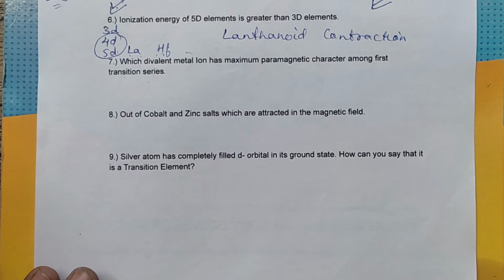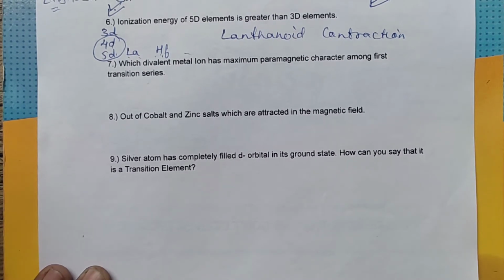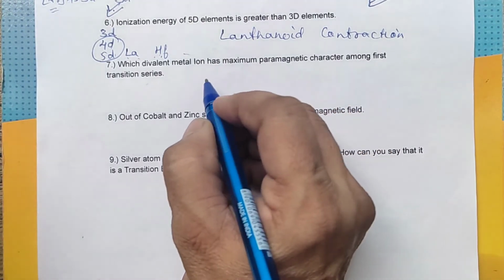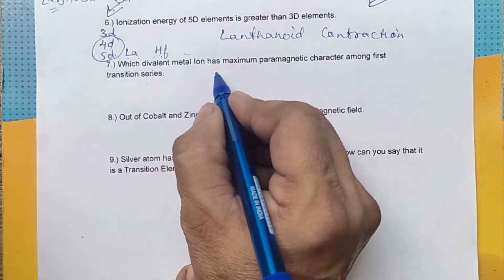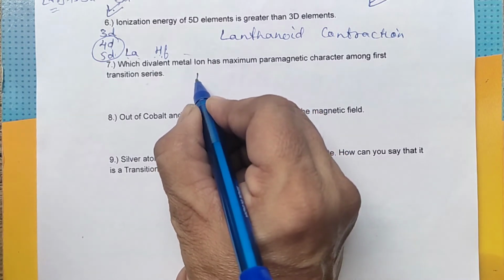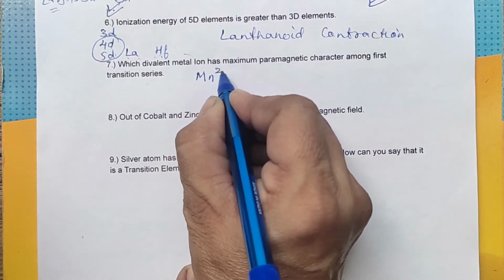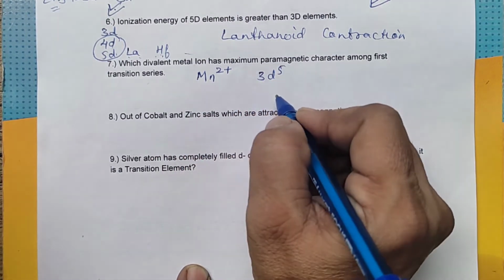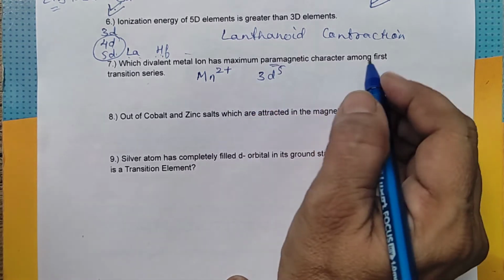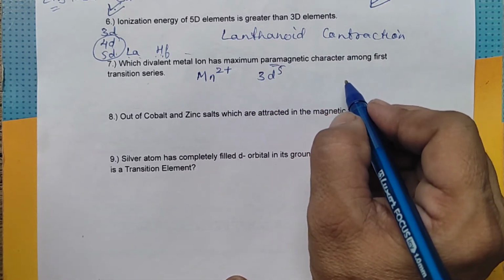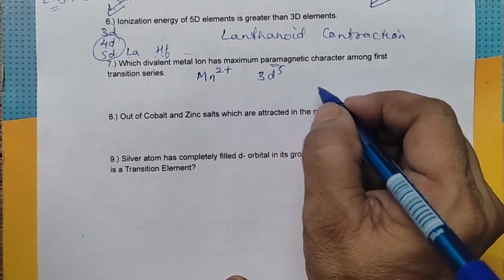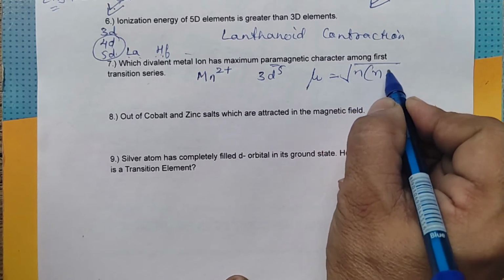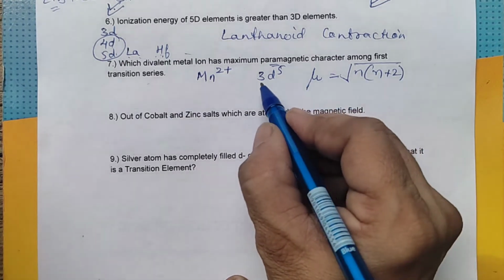Which divalent metal ion has the maximum paramagnetic character among the first series? So first, we should know the element which has the maximum number of unpaired electrons. So it is Mn. Mn in the divalent state also has 3d5, so it has the maximum number of unpaired electrons. Paramagnetic character means the more unpaired electrons, the more paramagnetic behavior. You can also be asked to calculate the magnetic moment, which is calculated by the formula root n(n+2). So you just count the number of unpaired electrons.